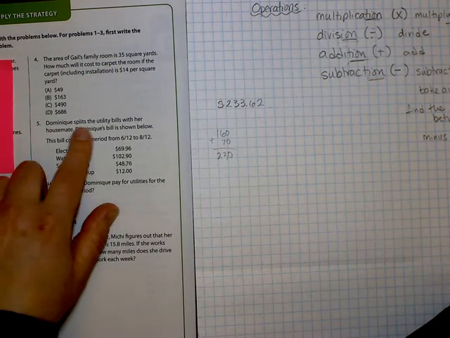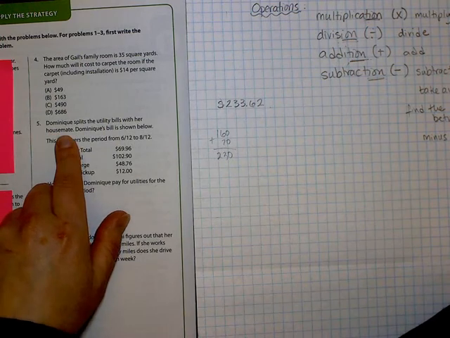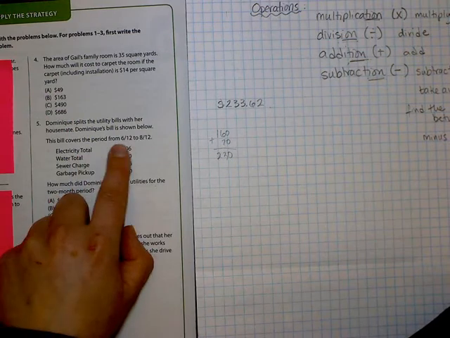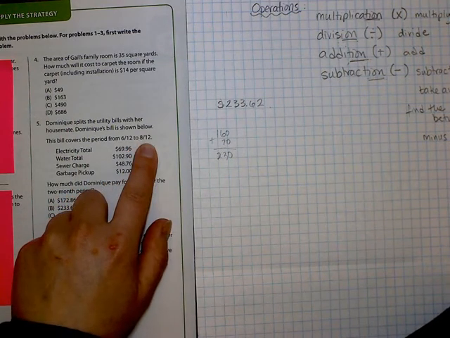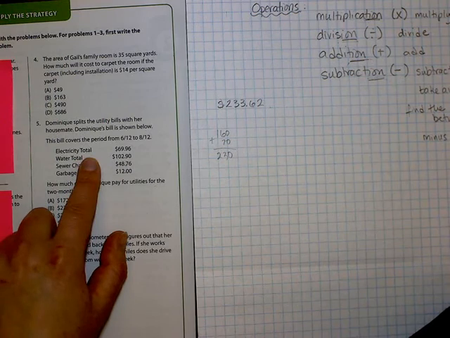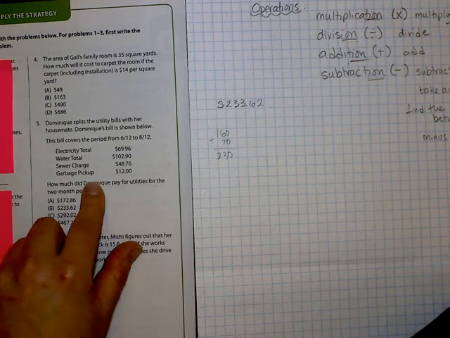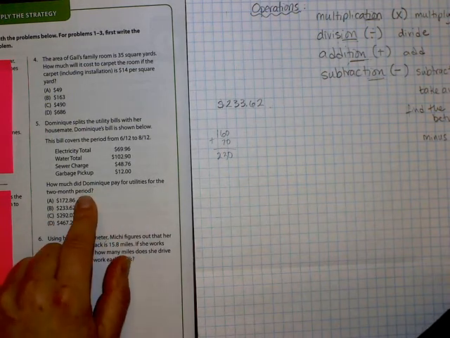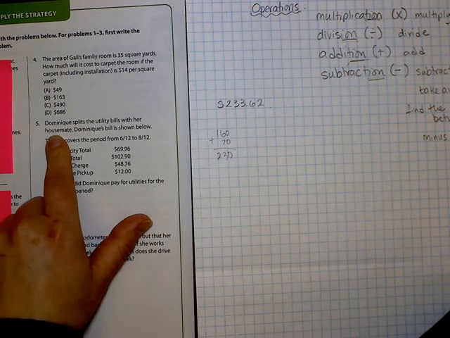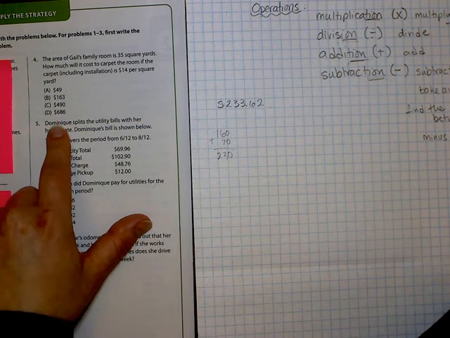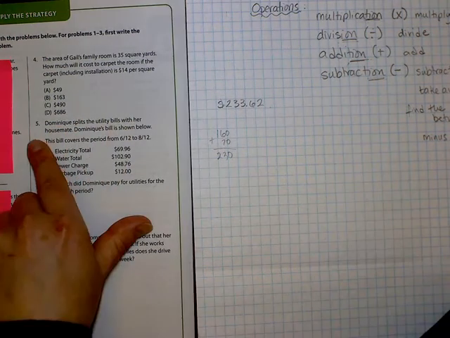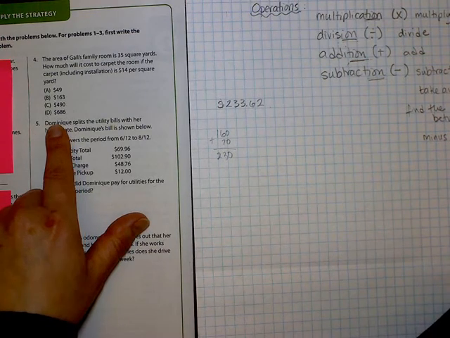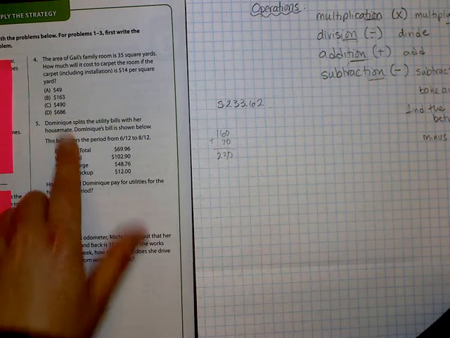Number 5, Dominique splits the utility bill with her housemate. Dominique's bill is shown below. The bill covers the period from 6/12 to 8/12, and this is the electricity, water, sewage, and garbage. How much did Dominique pay for utilities for the 2-month period? Okay, but this one I'll give you a clue. There's a bit of distracting information here. Dominique splits the utility bills with her housemates. In this program, you don't actually need to split anything. It's just simply asking you how much Dominique pays.